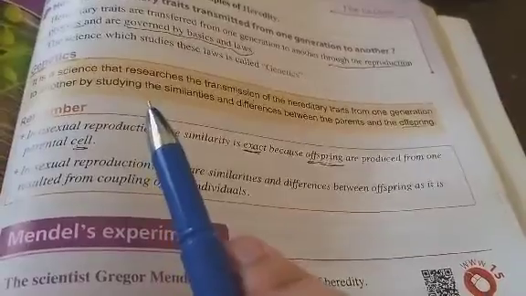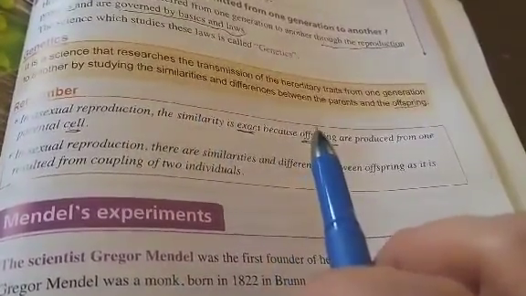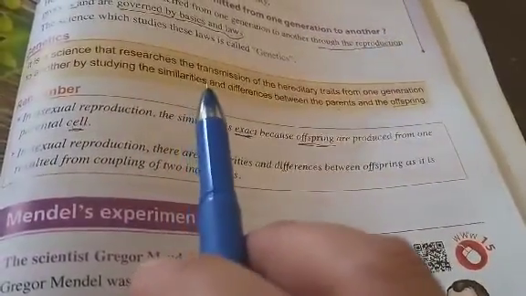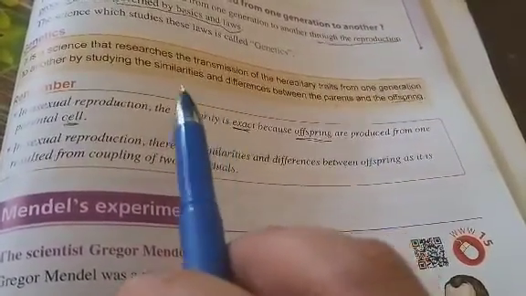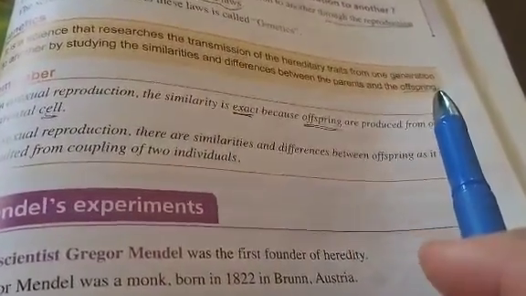How? By studying the similarities and differences between the parents and offspring. Study what, girls? Similarities and differences between the parents and their offspring. Offspring means the young or the babies.